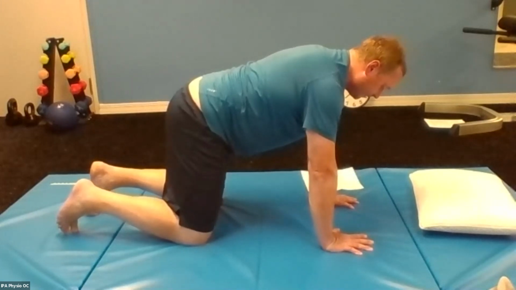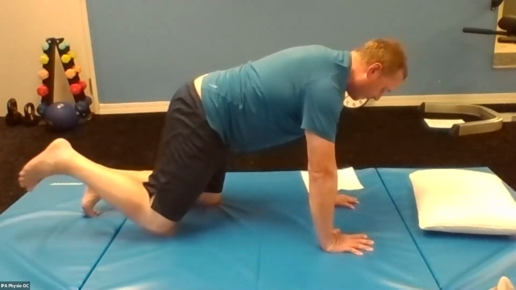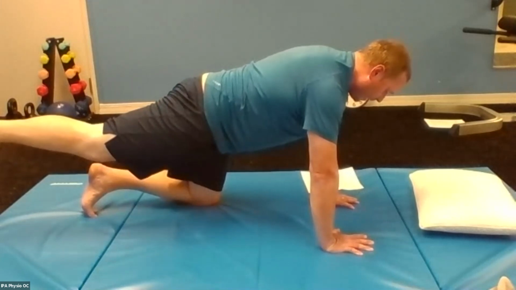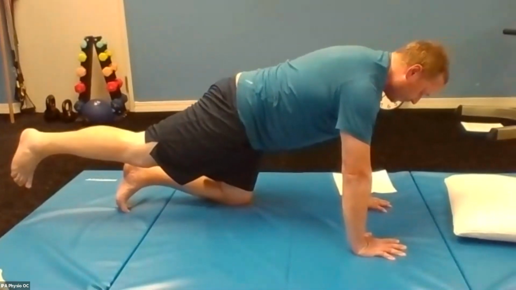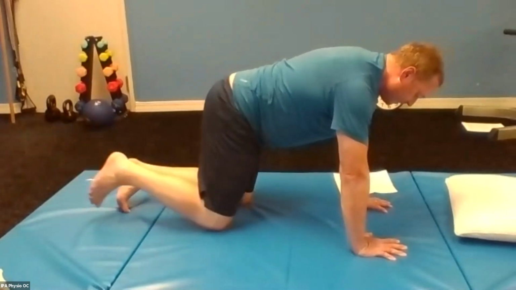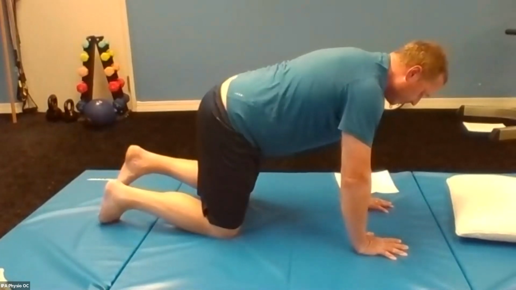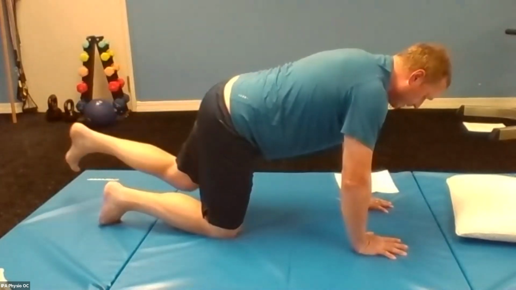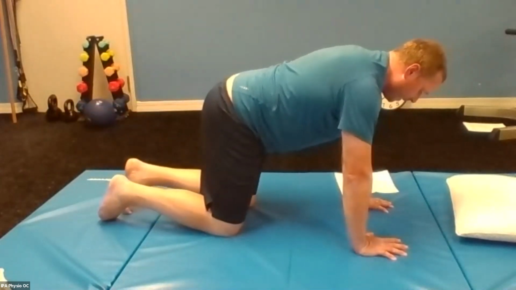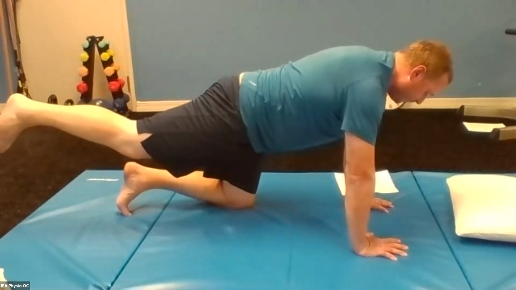I just want you to shift your weight to the left to pick your right leg up. Extend your right leg, thinking posture. I don't want to see a lot of trunk twist and rotation. Shift back, extend your left. Hold it, come back, your right, get used to it.